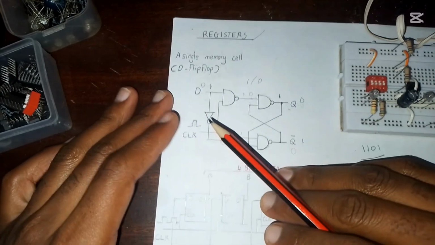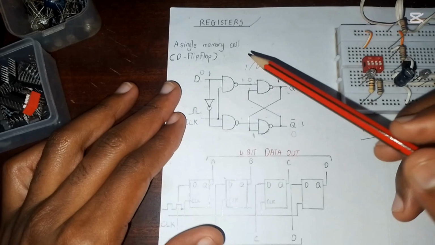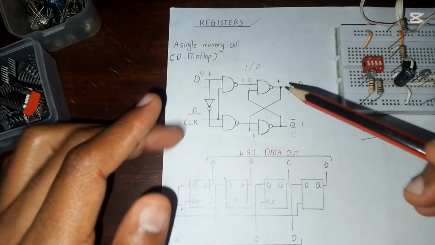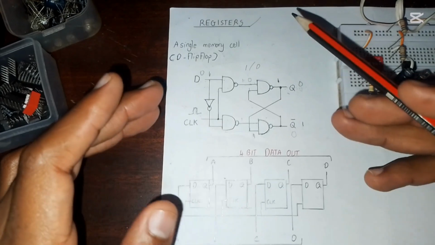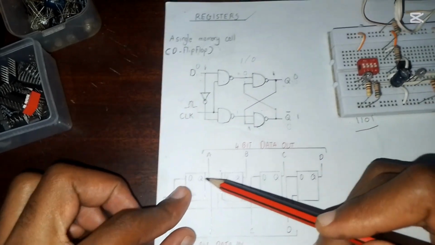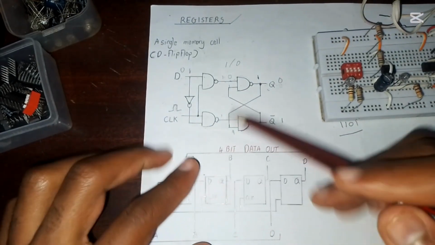So for a register, we say that it's just a group of memory cells. So this is a single memory cell. For a register, we have a couple of those memory cells which are connected together.